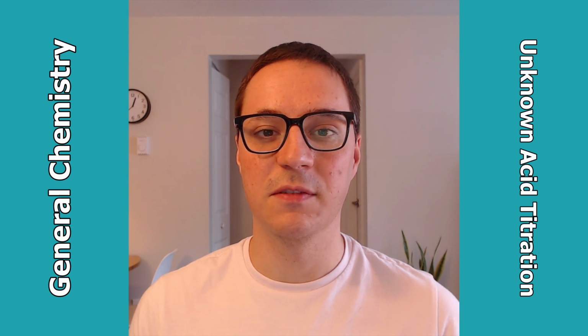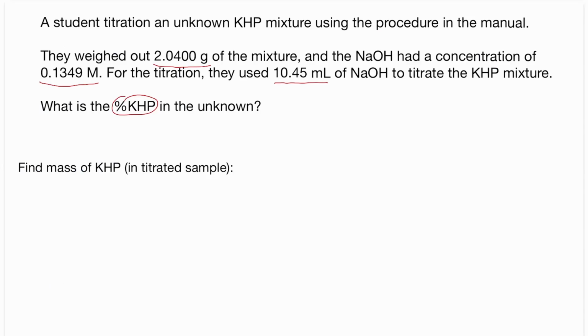KHP is. Since our unknown mixture was measured in units of mass, we need to compute our pure KHP in units of mass as well in order to make a comparison. So we'll start by just finding the mass of the pure KHP in the titrated sample. I'll start with the volume of NaOH used and convert that to moles using the concentration.